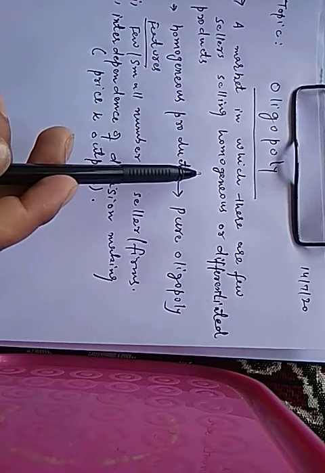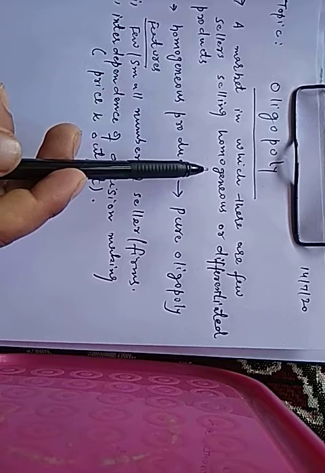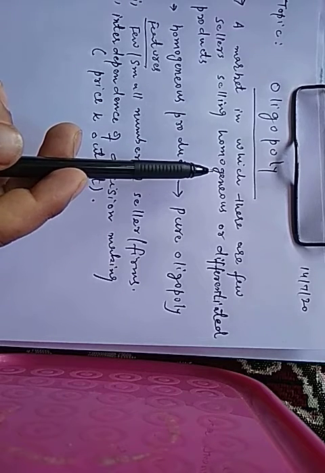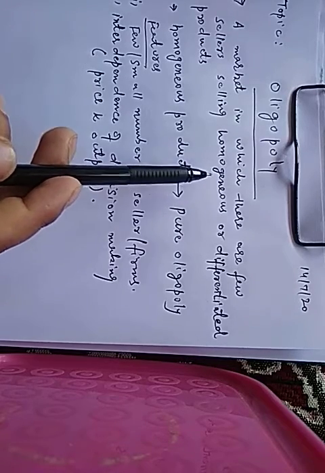For example, if there are few sellers selling homogeneous product, they cannot charge different prices.